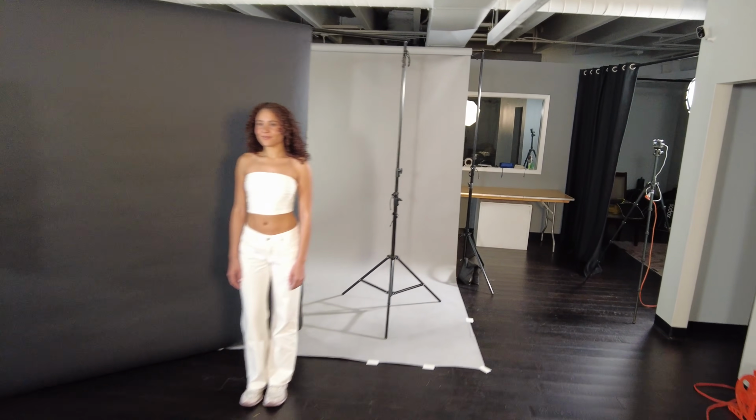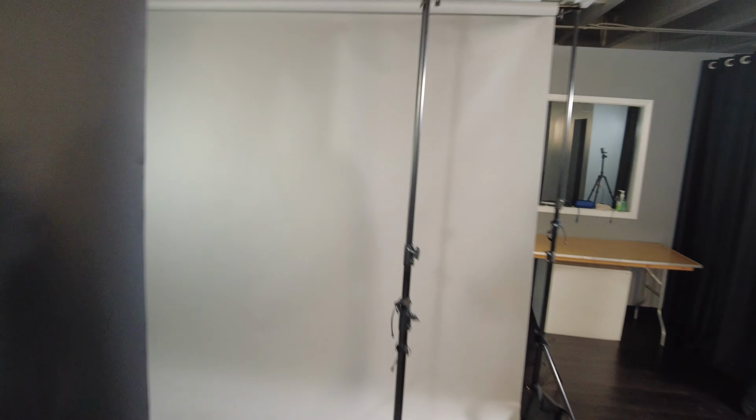We might have some problems though. Specifically, I want to make sure that the light that's falling on this light gray is nice and consistent, because if I have the light to the side a little bit too much, we're not going to get a nice consistent light. We're going to have a hot spot and a dark spot, and it's just not going to look very good. So we need to make sure that we fix that. So now that we know what we're trying to do, let's get shooting.